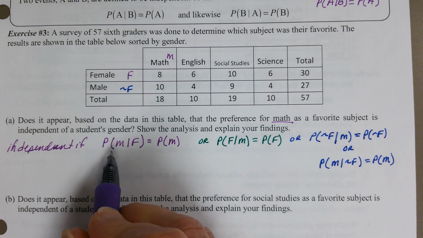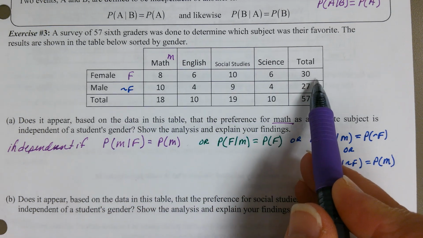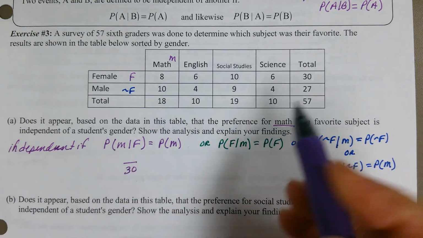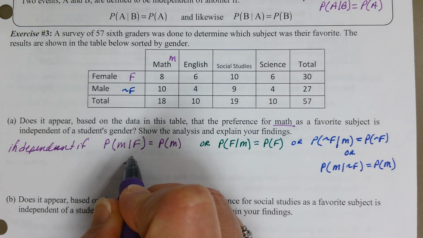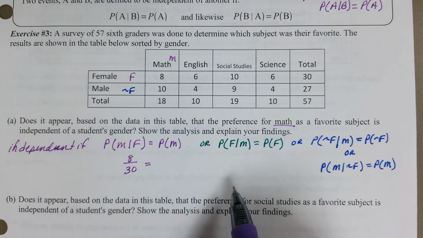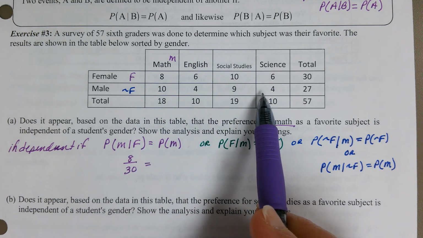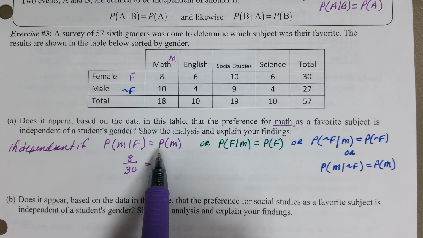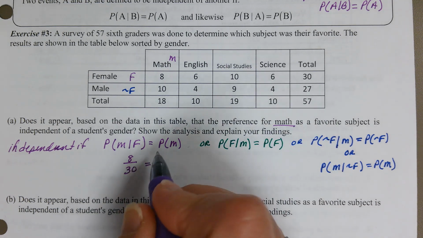Okay, so the probability of math as a favorite subject given female. So female is our denominator. The number of female is our denominator, which is 30. And of those 30 female, how many chose math as their favorite subject? 8. The probability of math, sorry, this is 18 out of 57.